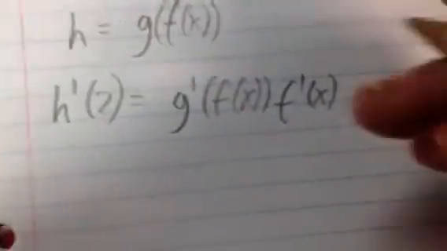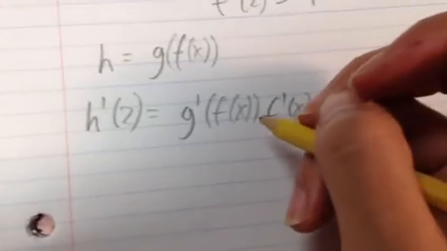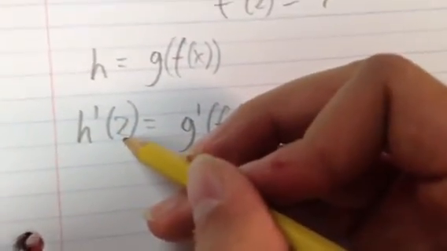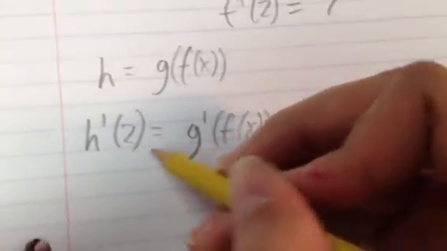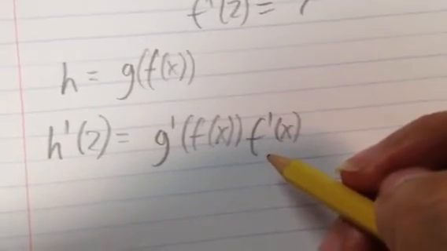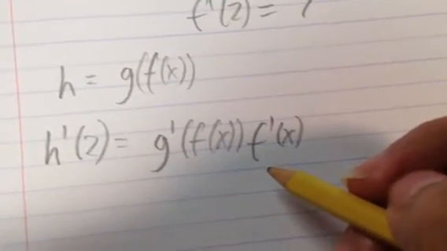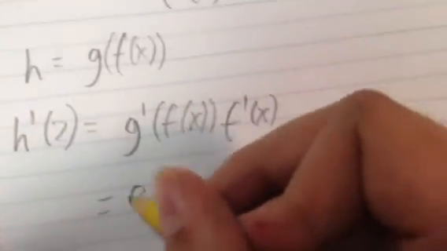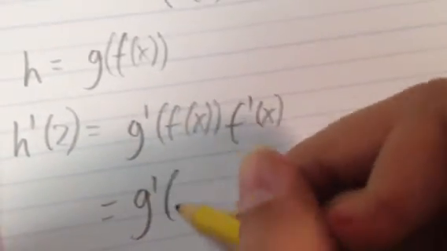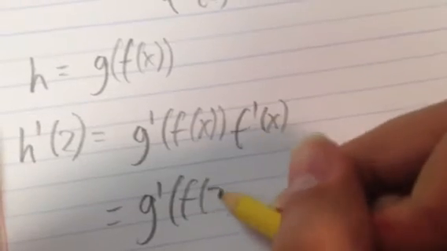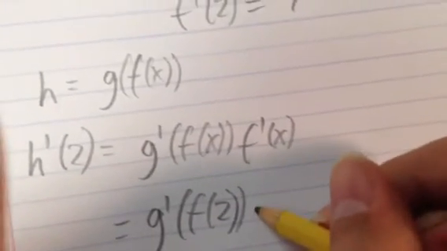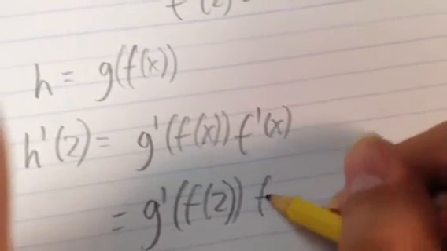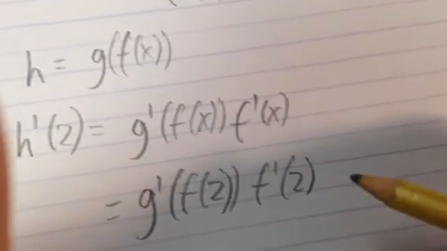So now, all we have to do is substitute our x, which is 2, in the chain rule theorem. Now, g prime of f of 2 multiplied by the derivative of f at 2.